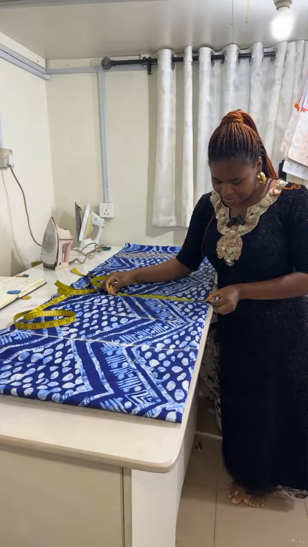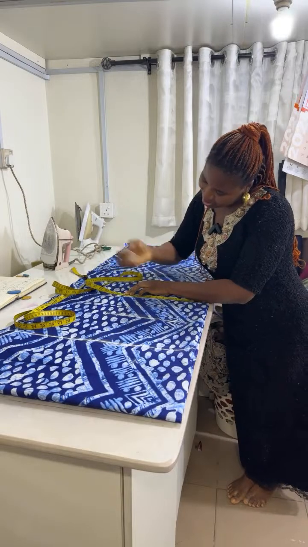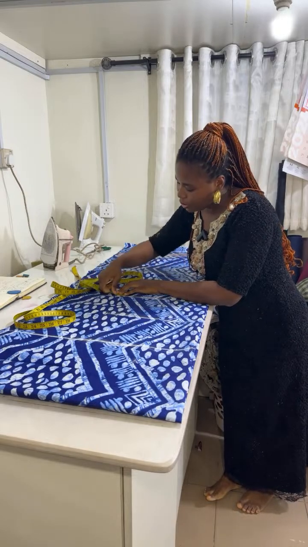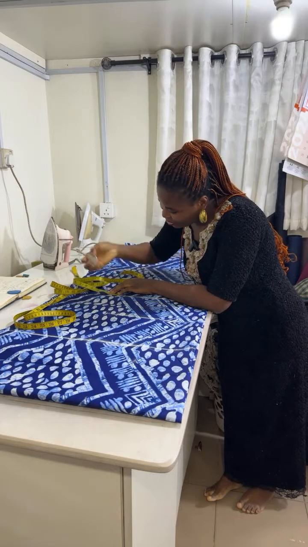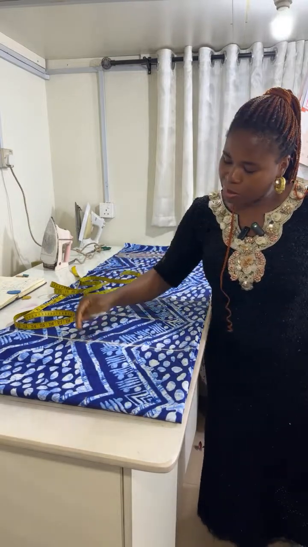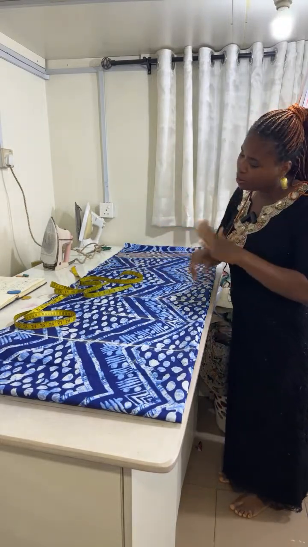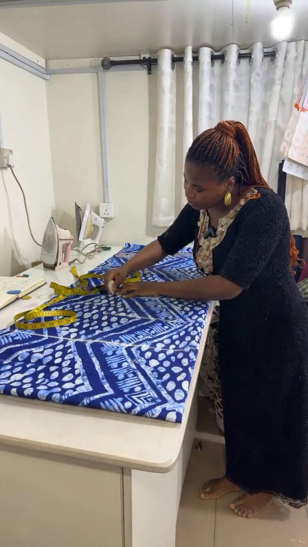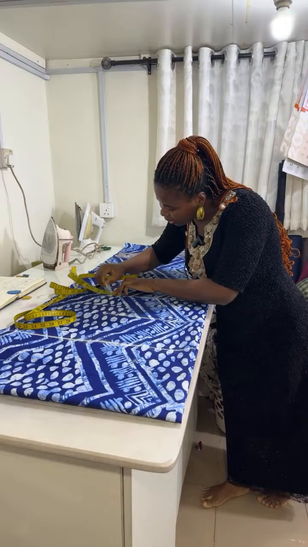Okay, so 12.75. I'll measure 12.75. Then ease and allowance. For the ease, 0.75, three-quarters. I only use 1 inch ease on the waistline. Here 0.75, here 0.75. You can even do one if you want to, depending on how snug or how loose you want it on your body. The allowance is 1.5.